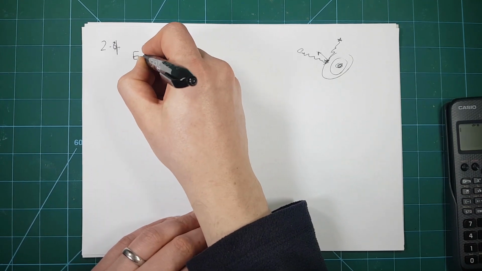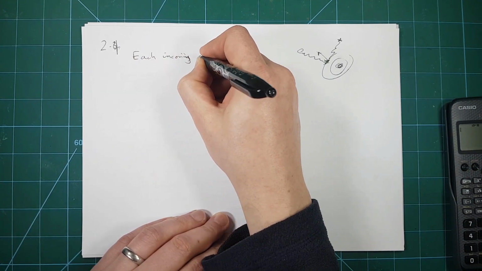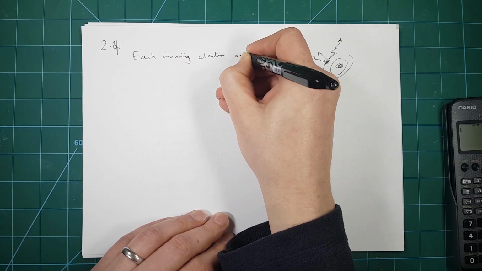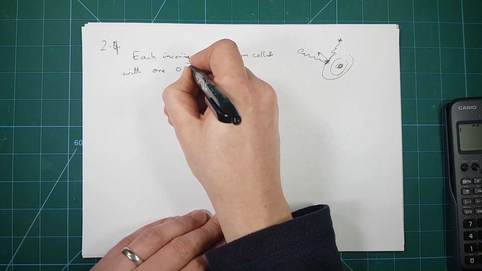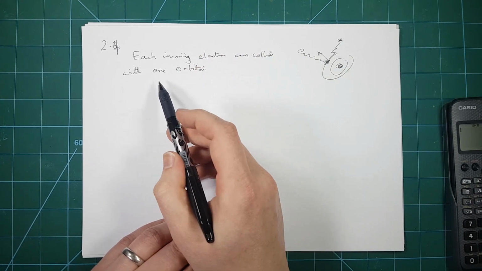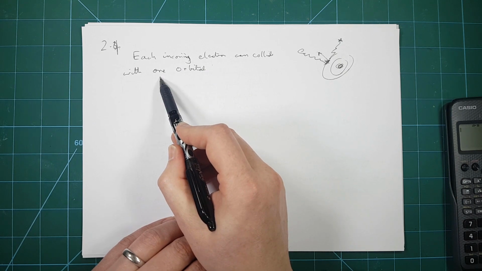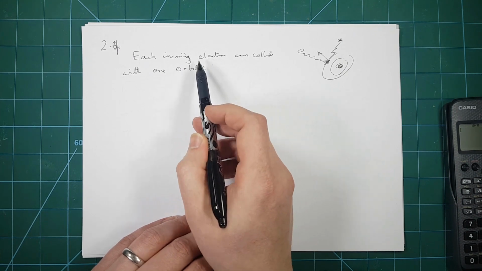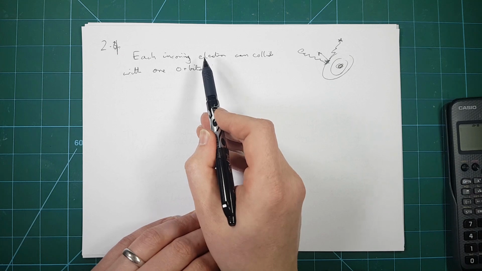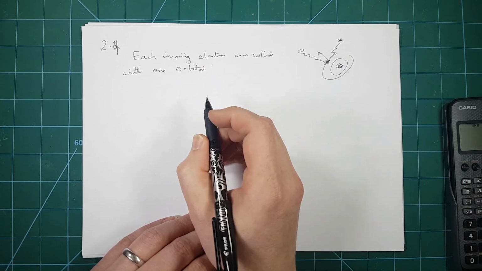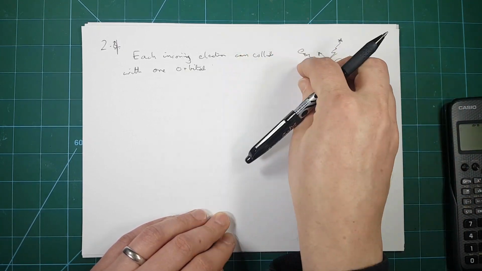So each incoming electron can collide with one orbital electron, and that's important. Whenever you're talking about particles, remember that the electrons hit a single orbital electron in the same way that in photoelectricity, which this is not a question about, the photons interact with one electron. Always worth mentioning, it's a one-to-one. If you're thinking of them as particles, they have to hit one-to-one rather than many-to-many.